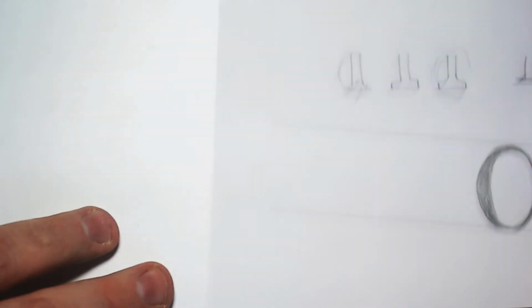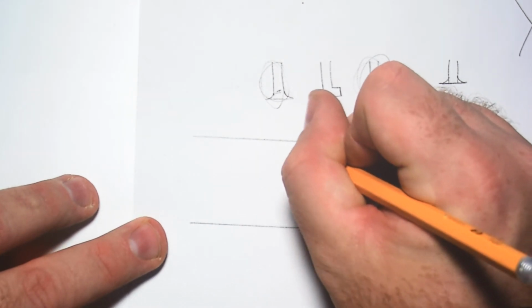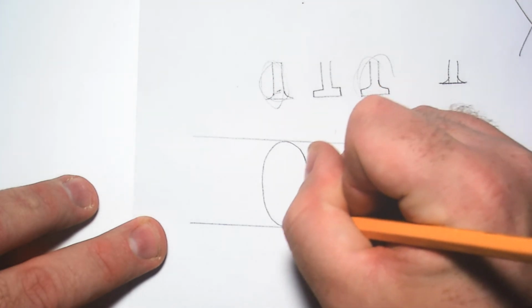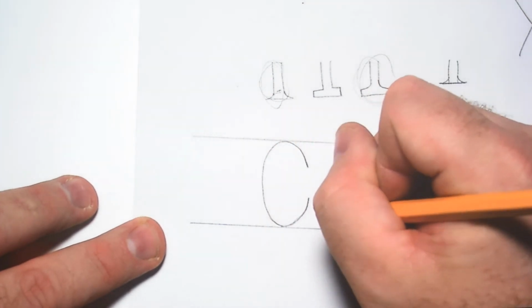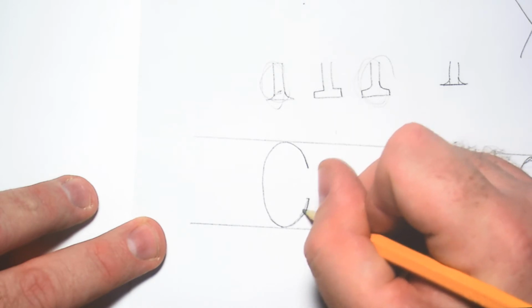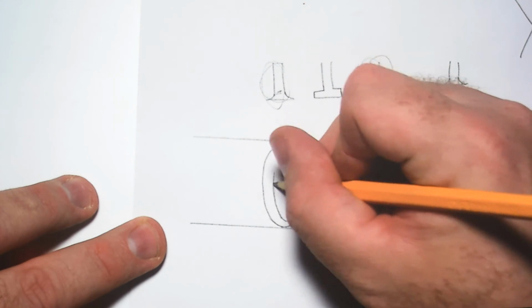That's actually, I'm going to rework that one. There we go. That's more like it. Thicker on one side than the other.